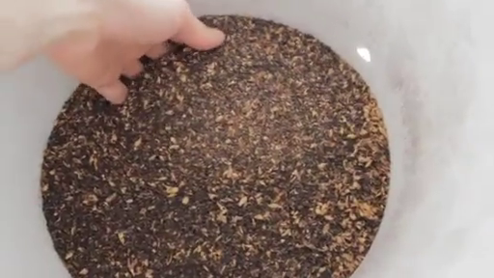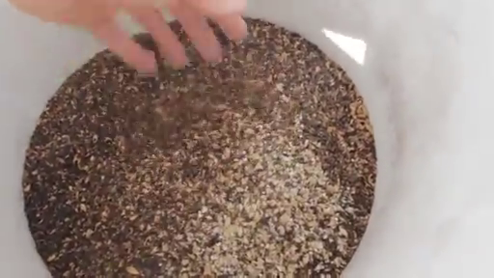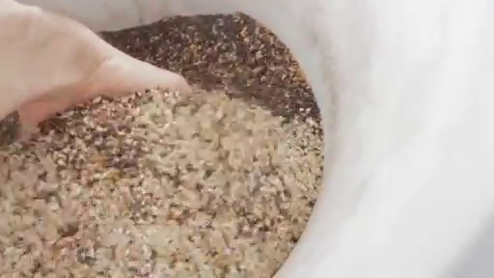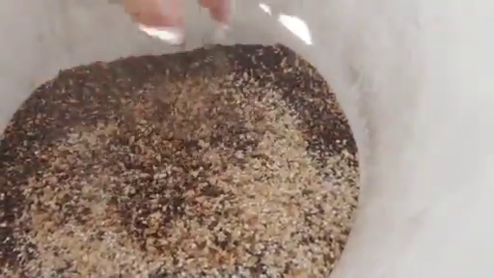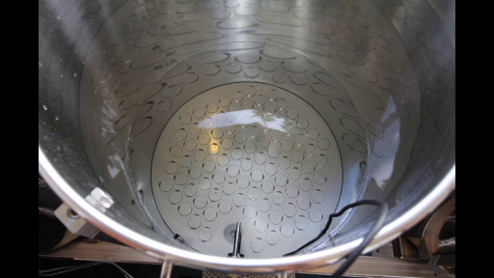Now let's look at a mashing process on my system. I start out with all my grains milled, base malts and specialty malts included. This is my mash tun with a false bottom. I use a ratio of 1.75 quarts of water per pound of grain, and I heat that to 160 degrees Fahrenheit, and I want to end up at 152 degrees when I add the grains.